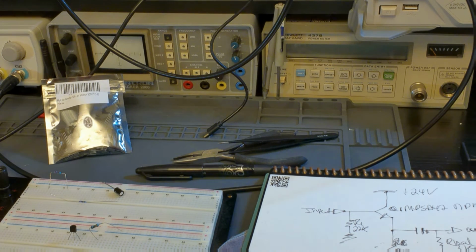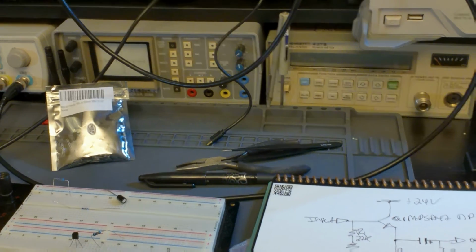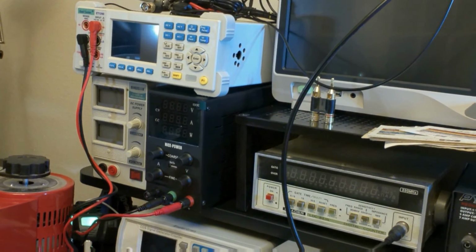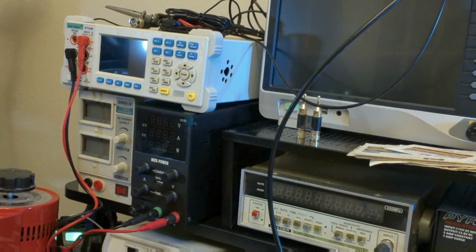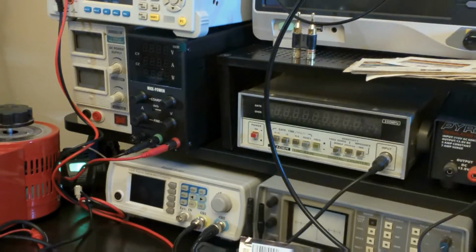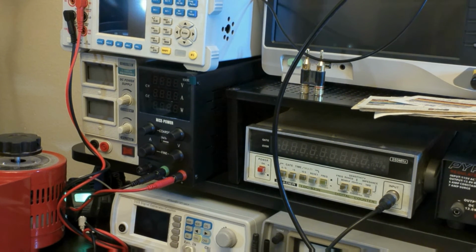And I'm going to use the 2 power supplies that I have here on the bench. I'm going to be using those 2 power supplies for the plus or minus 24 volts. And that's what we have here.